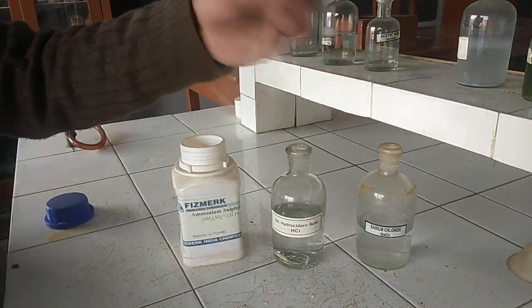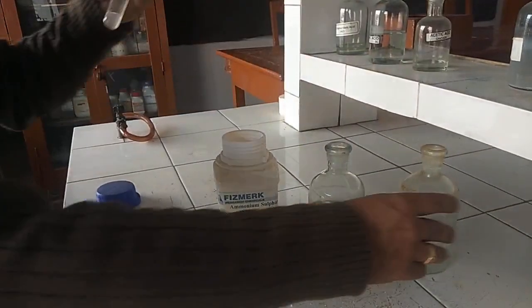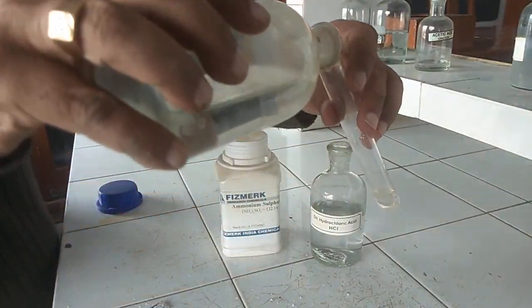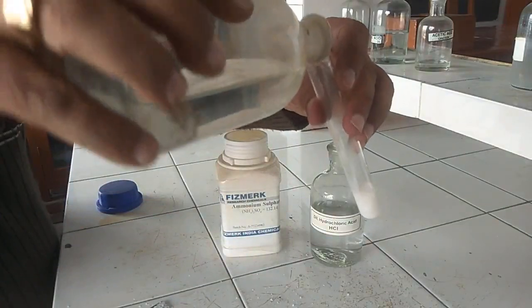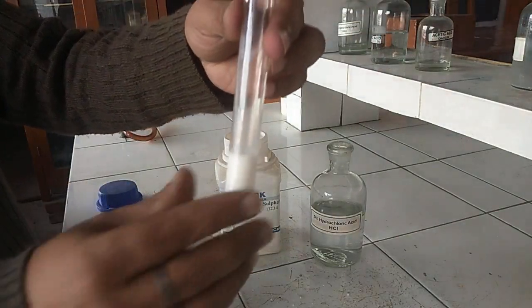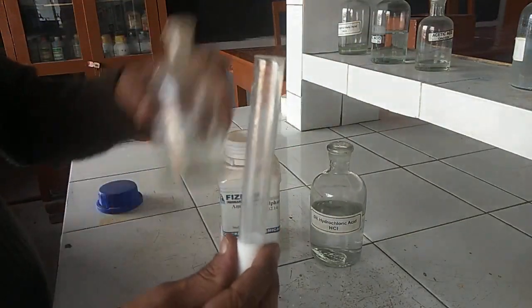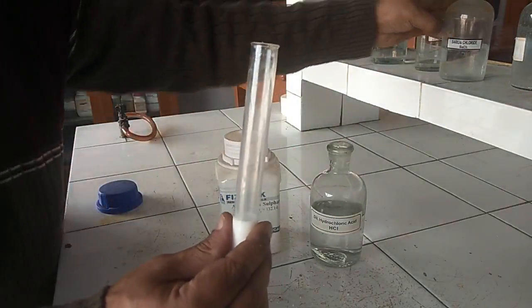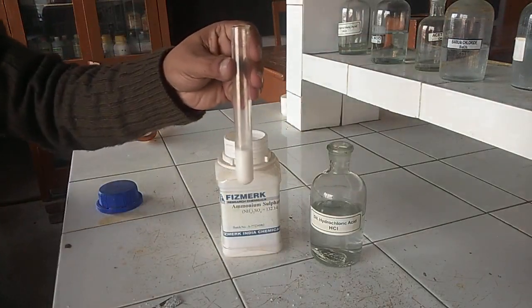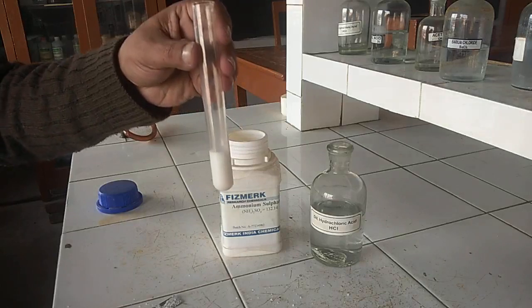Now we will add barium chloride to this. Barium ions from barium chloride react with sulfate ions and give a white precipitate of barium sulfate. This confirms the presence of sulfate ion in the salt.